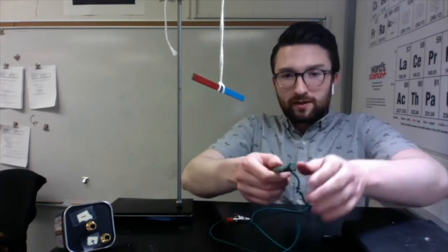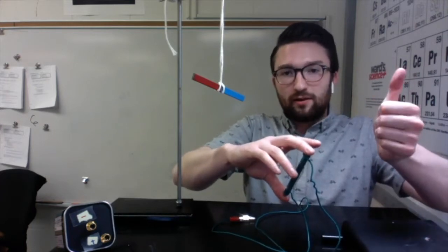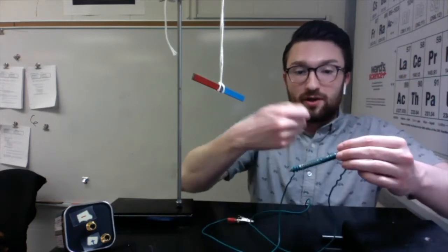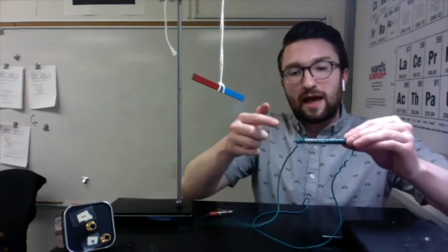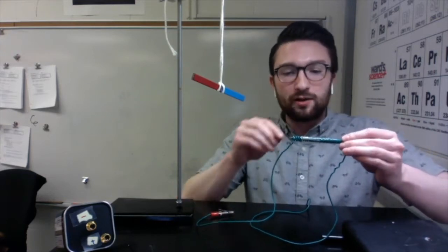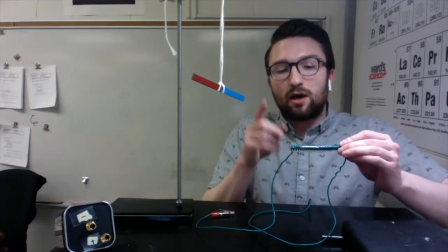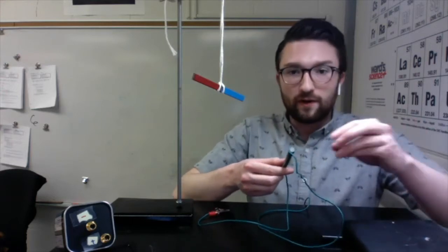Now, the steel nail is not 100% necessary, but what it does do is A, strengthen the field, B, just give you something to wrap the wire around. So I want to be clear, without the steel nail, this could still act as a magnet. All you require is a circular current. But the steel also makes it a bit stronger because steel contains iron, which is of course ferromagnetic.